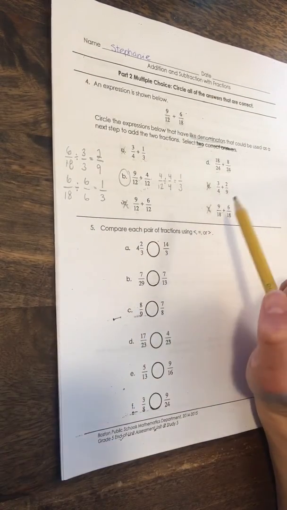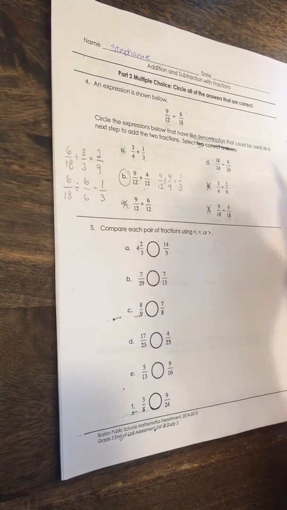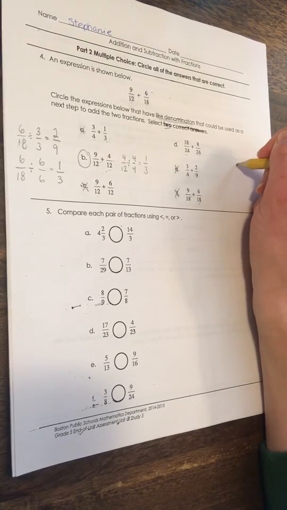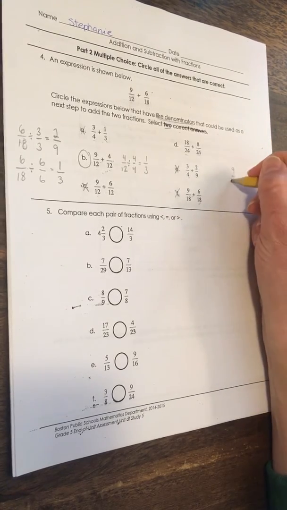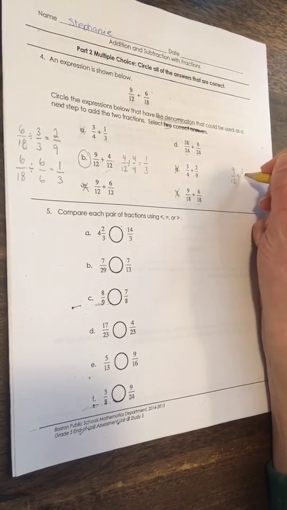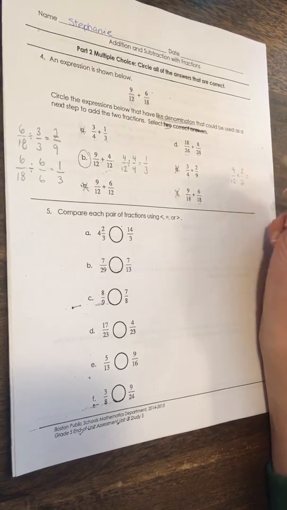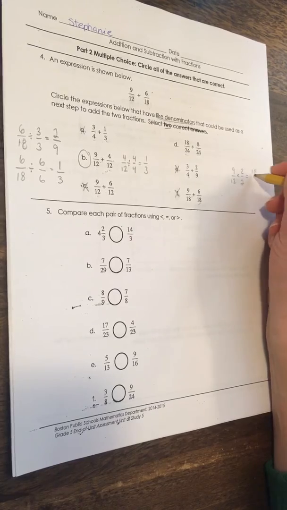Now I'm going to do the same thing over here, actually. The 18/24, I can kind of see right away that's going to work with my 9/12, because if I multiply by 2/2, 2 halves, I get 18/24. Great.